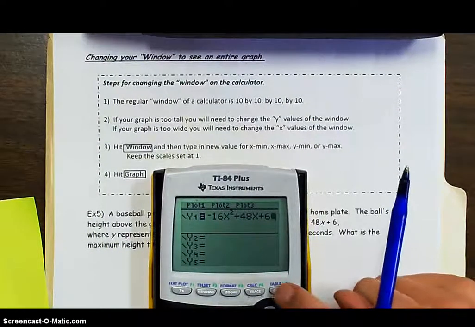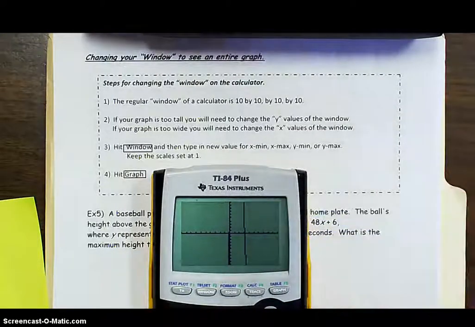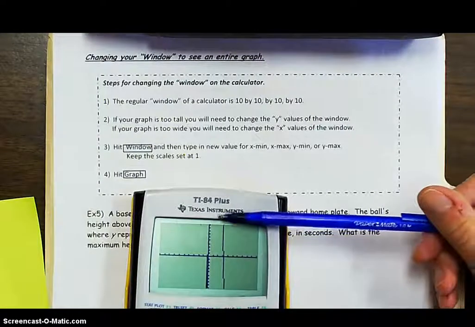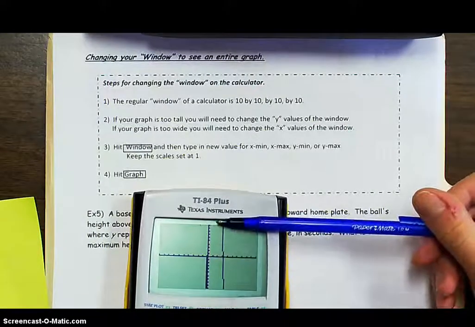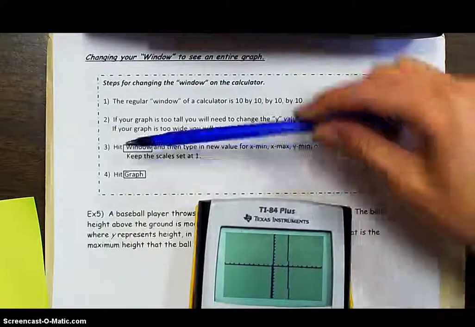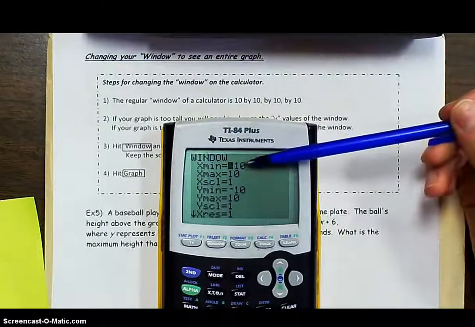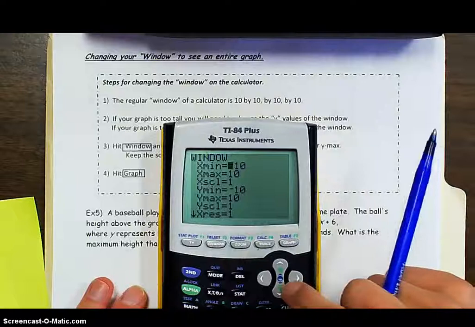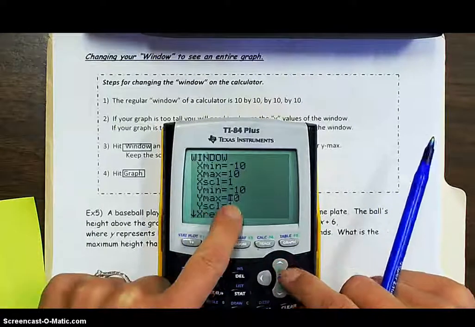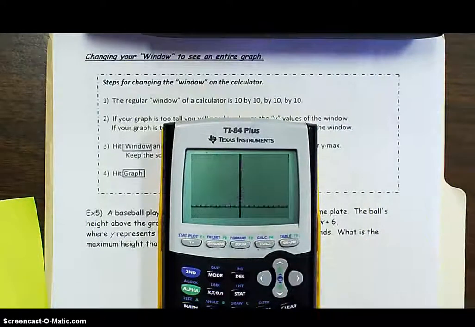Okay, now let's hit graph. Okay, so I can't really see my parabola, but let's think for a second. If this is a baseball player, I'm sure he's throwing the ball higher than 10 feet in the air, and our graph only goes to 10. So we're going to have to increase the maximum height. So to do this, we're going to hit what we call the window key. Now here it tells us how far left, right, and up and down we're going. Now we need to increase the height. So we're going to go to the Y max because our ball is going to go higher than 10 feet. I'm going to type in 50. Let's see if we get it. So then we hit graph.